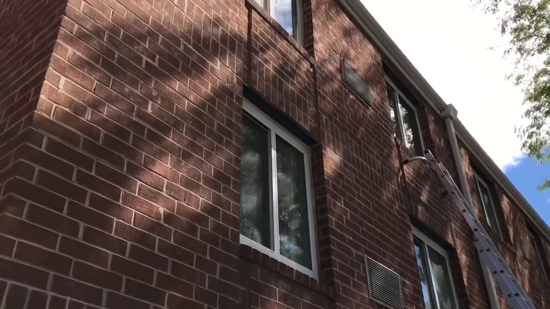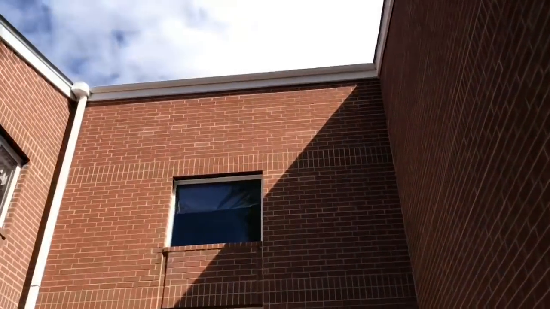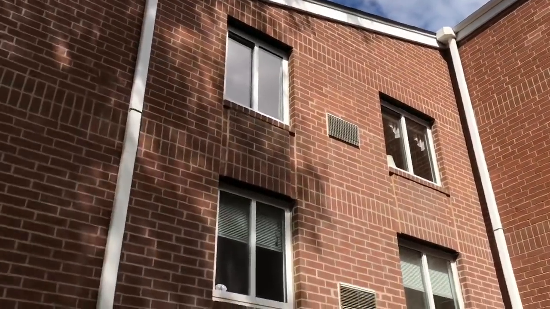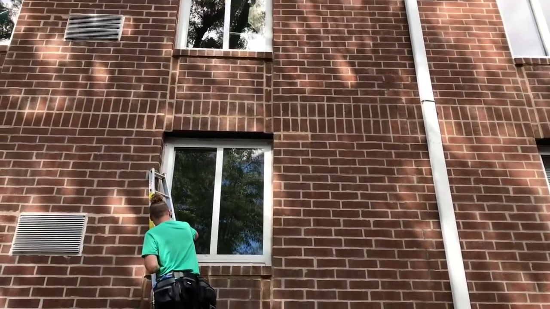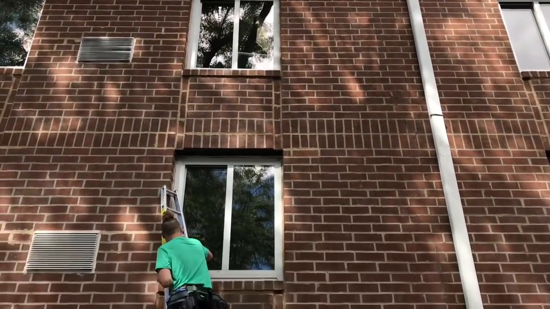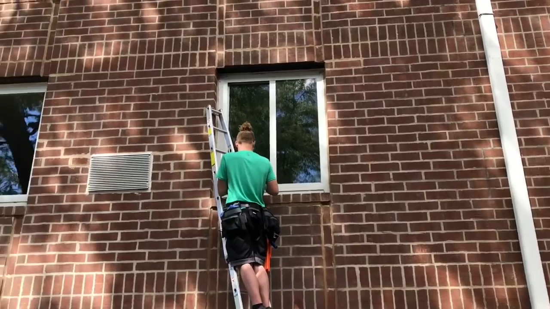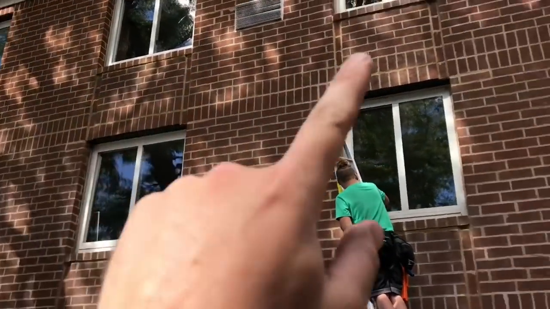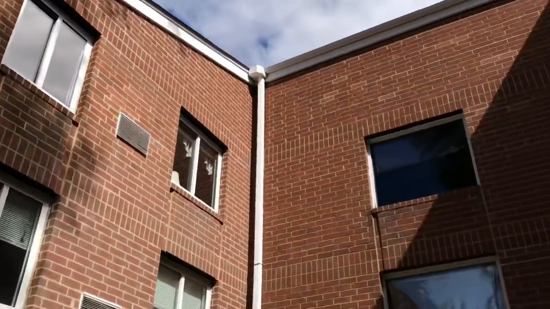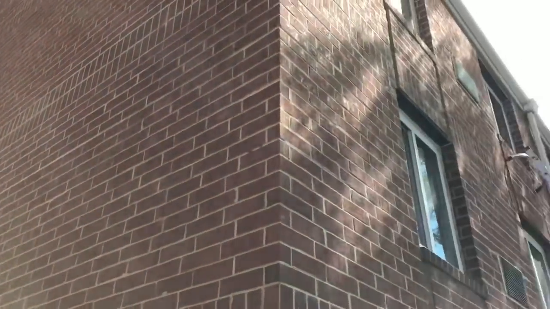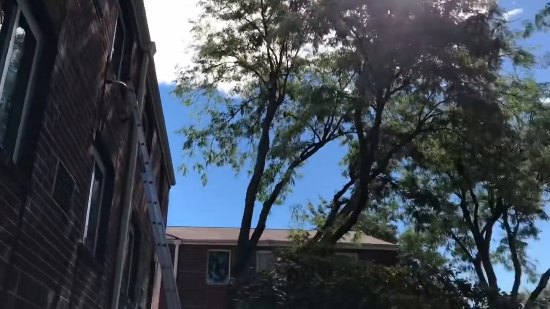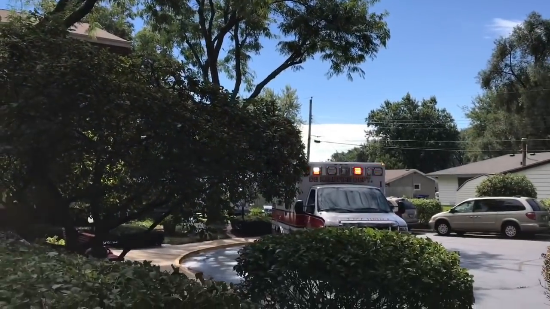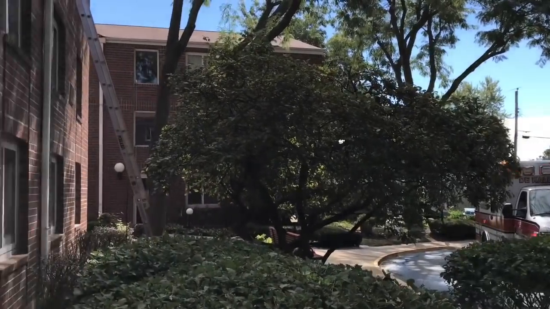So due to the mortar and stuff being sprayed on the windows, we have to go through and traditionally do all these windows. So I've been going across the top, and he's following behind me. I've gotten all the way here, so we're working our way around.